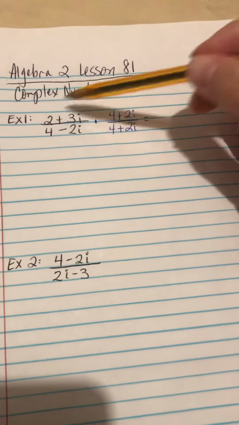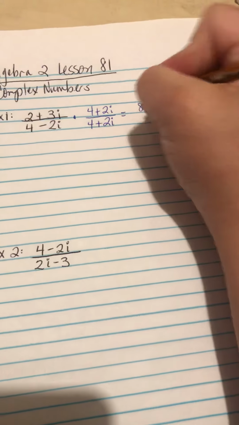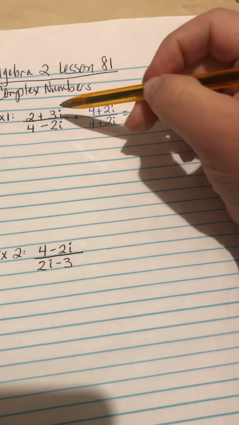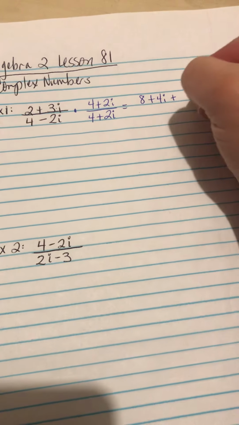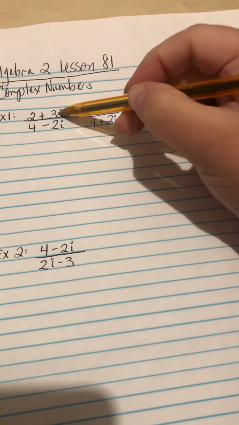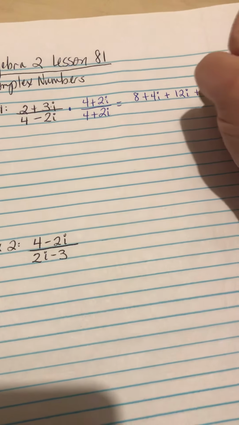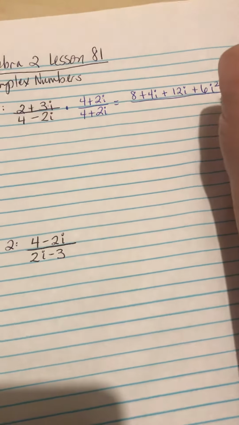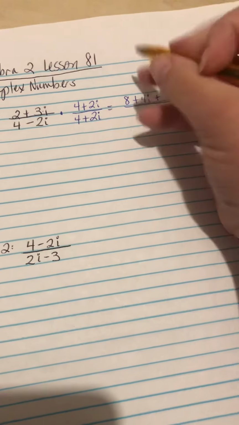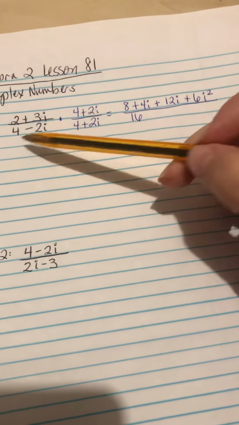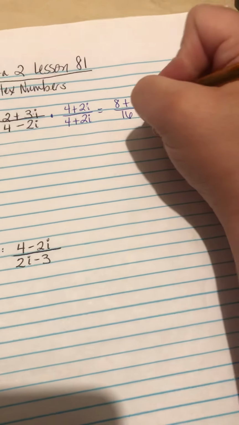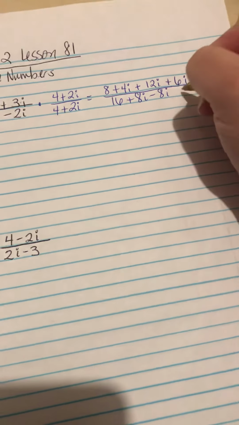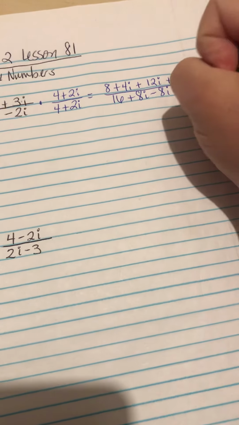So in the numerator, you're going to have 2 times 4, 2 times 2i, 3i times 4, and 3i times 2i. Okay, and then in the denominator, we'll have 16. And then you'd have 8i. But then you'd have minus 8i. And then you'll have the negative 4i squared.